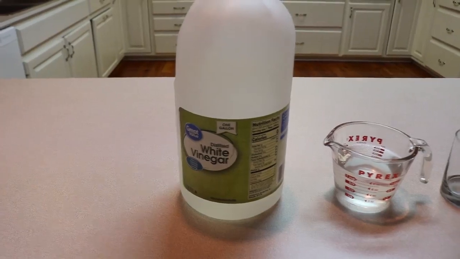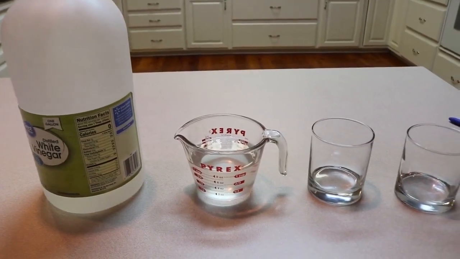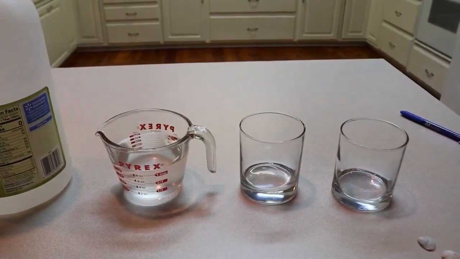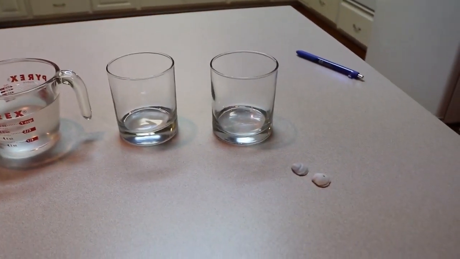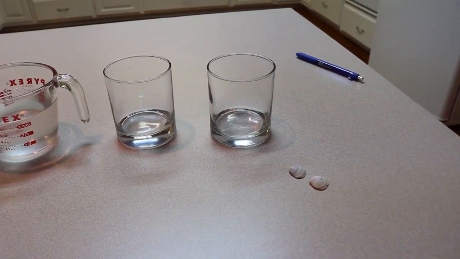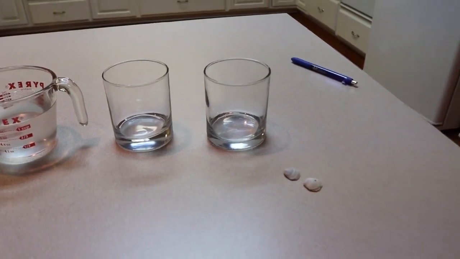Here are the materials that you're going to need. You'll need white vinegar, some simulated ocean water. I've used 1.5 teaspoons of salt per cup of water here, a couple of glasses, and lastly, you'll need a couple of seashells. You could also use an egg if you don't have any seashells at home, because they're made out of the same thing.